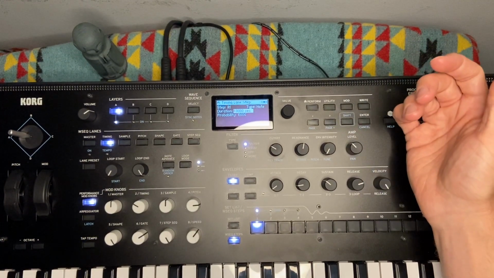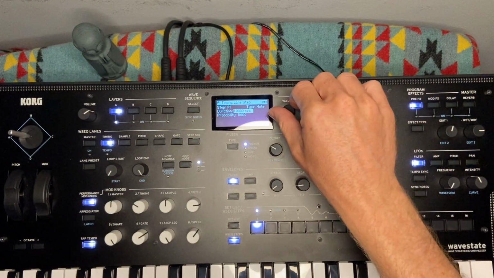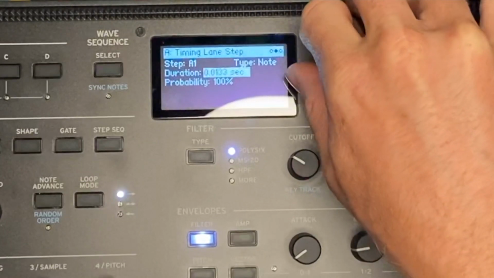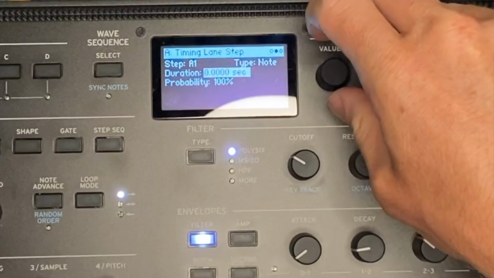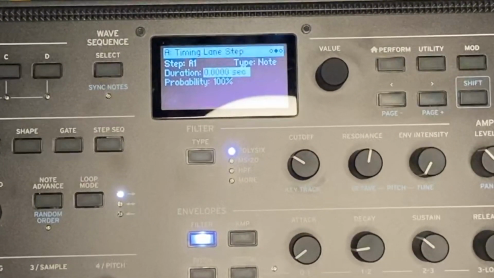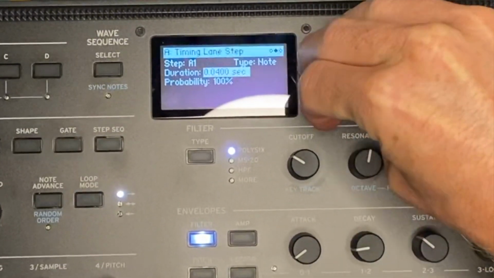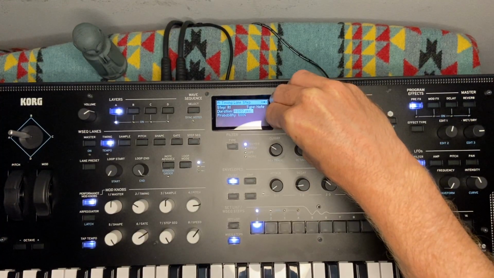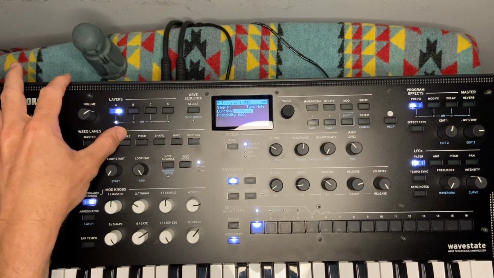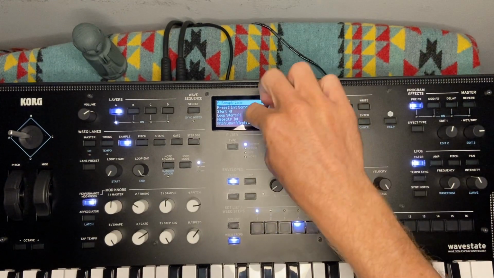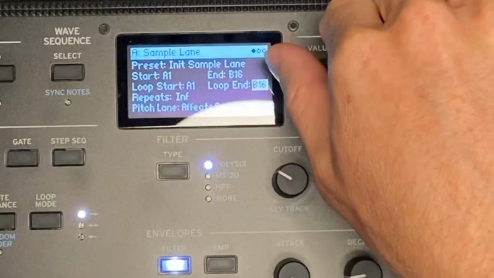Duration. Let's experiment a little bit. Let's see what happens when we start putting this into extreme values. So you can get some interesting stuff with these really short durations. Now you notice that the timbre that you're hearing presently is going to be dependent on when this loop ends.